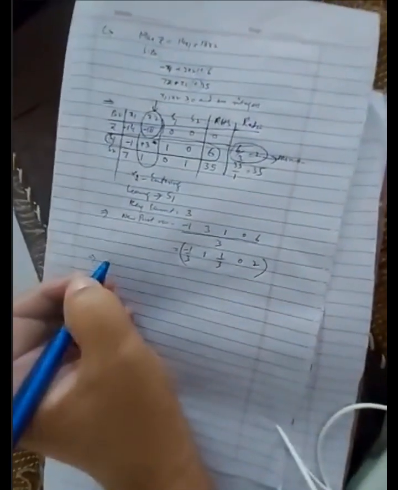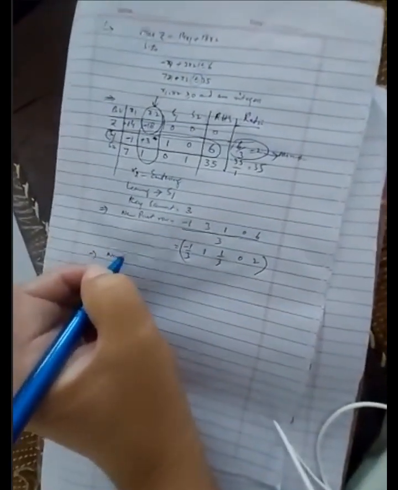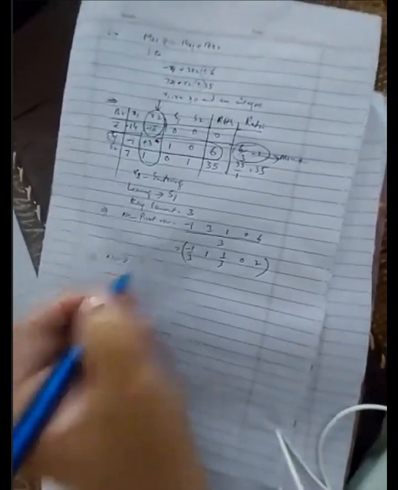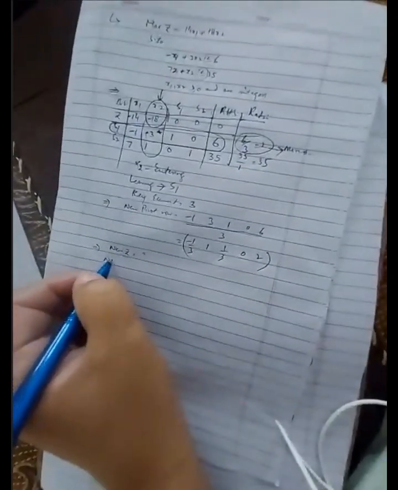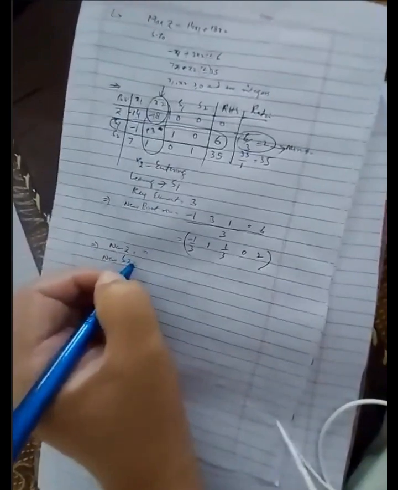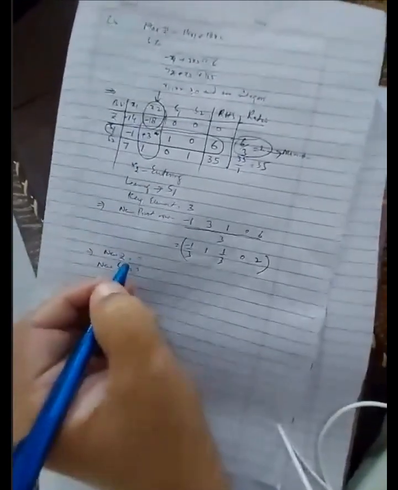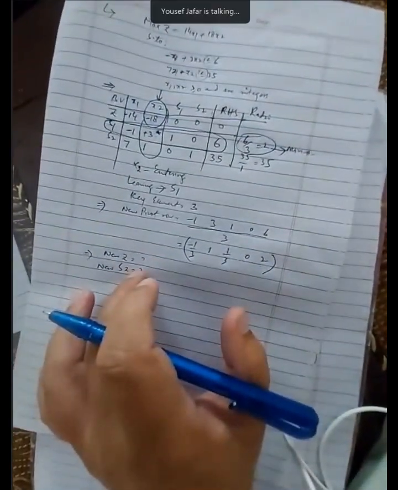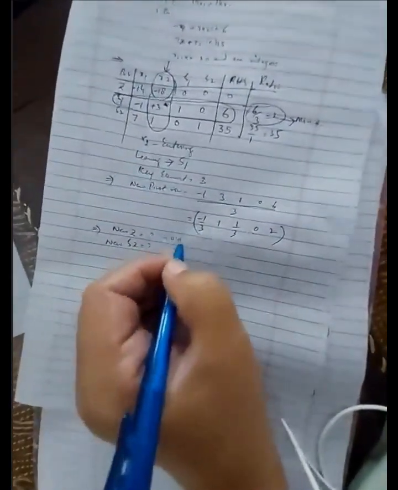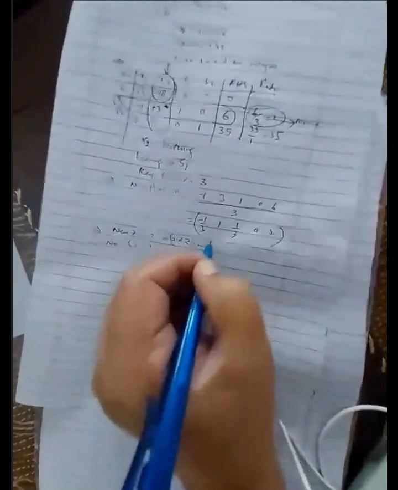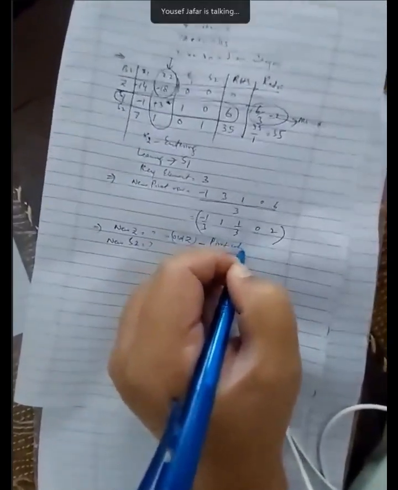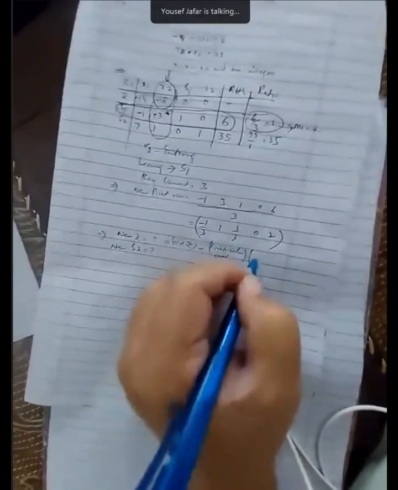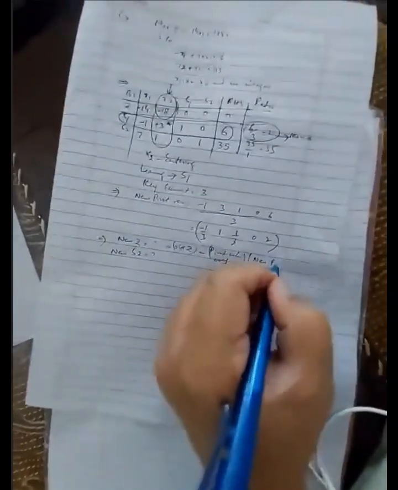Okay. Similarly, we will find new Z and we will find new S2 row. Do you understand this step? Okay. And it will be equal to old Z minus pivot column coefficient into the new pivot row.